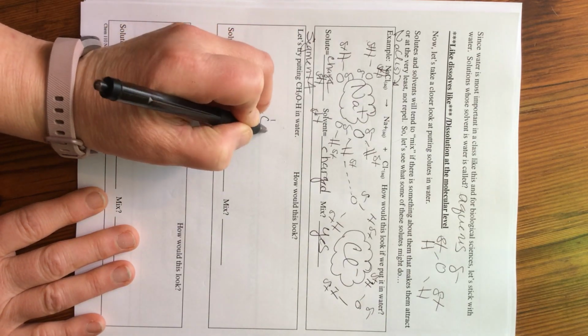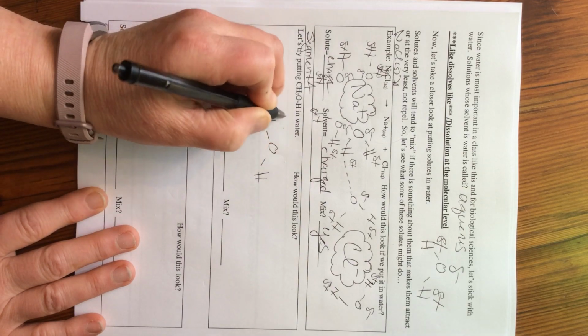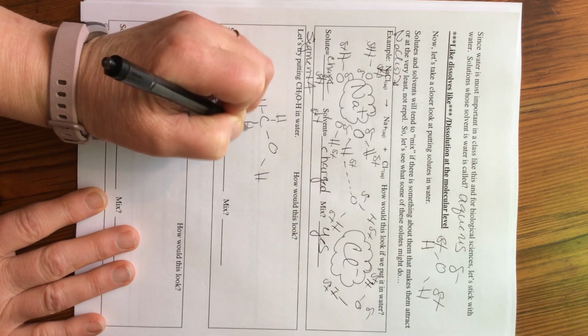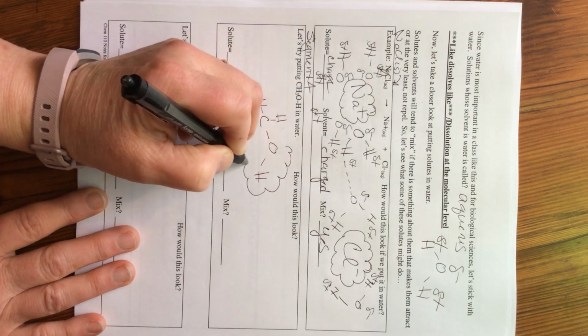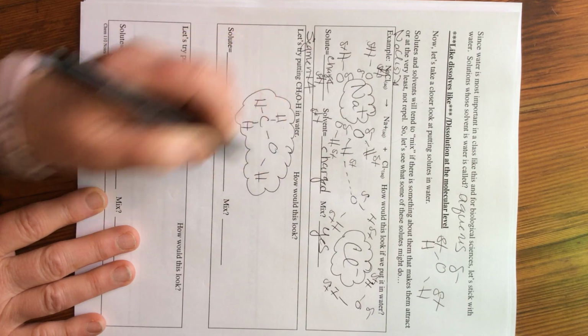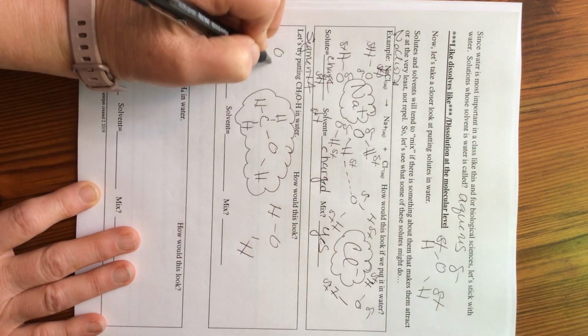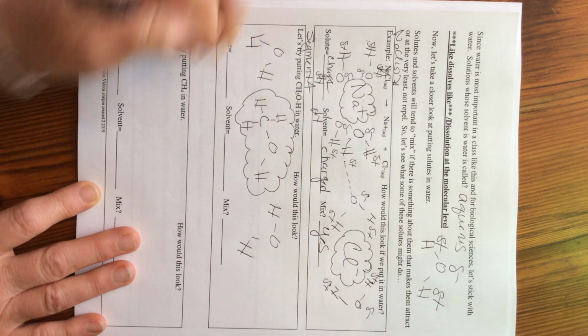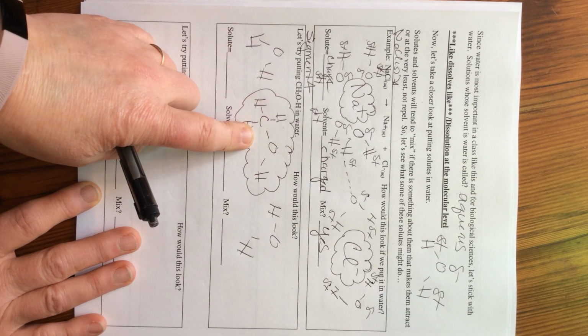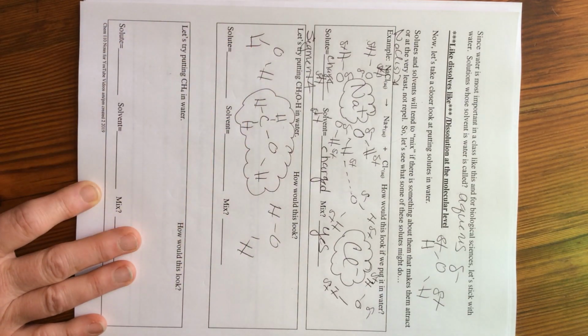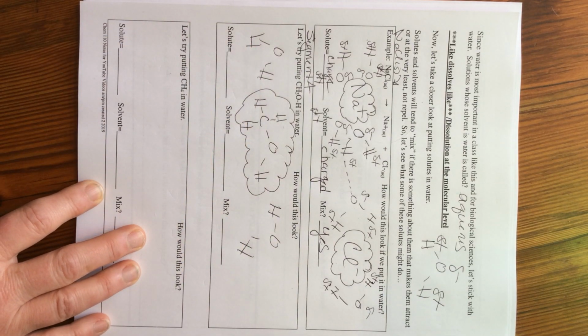Again, we have to be able to draw our Lewis structures. I'm going to put a curlicue around this as my solute, and then put some waters around it. This is the solute because there are fewer of them. Water is the solvent because there are more of them.